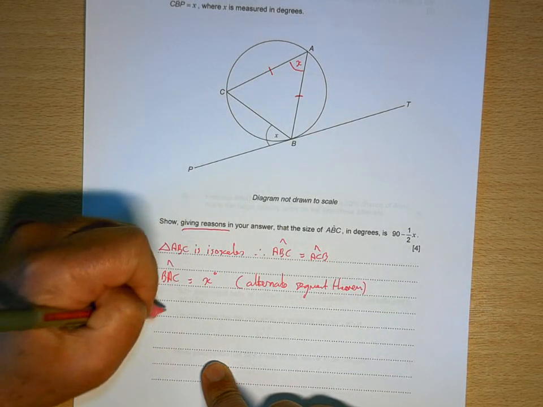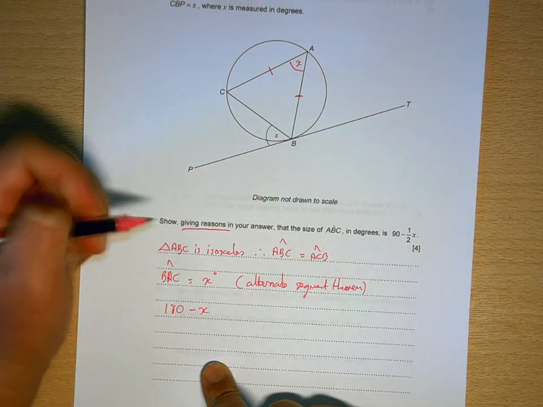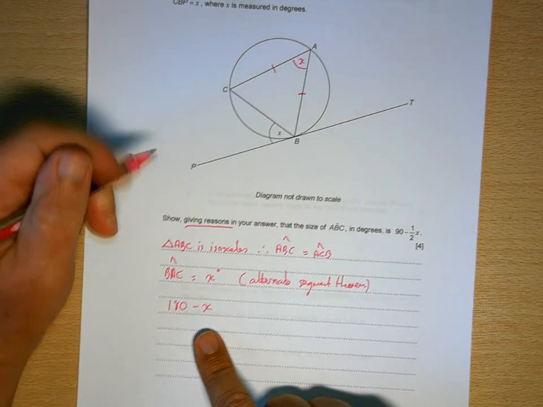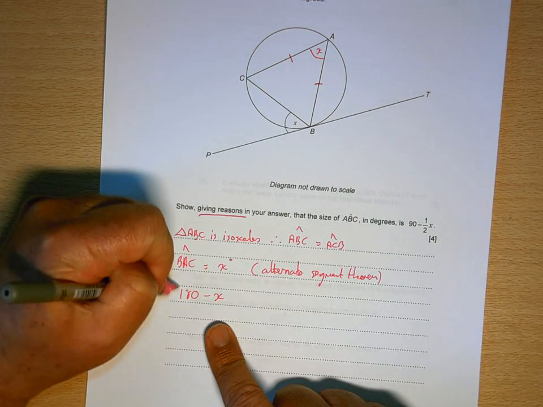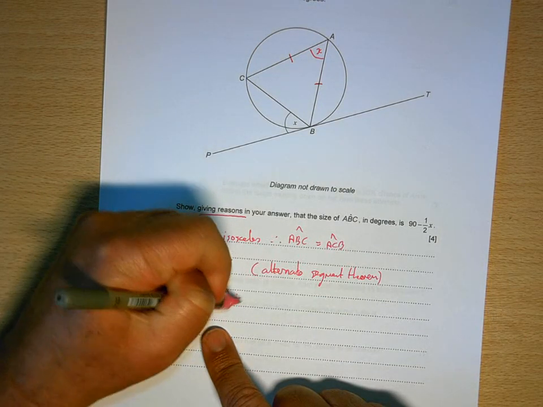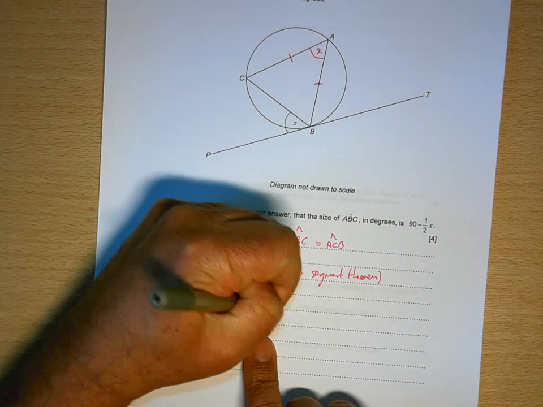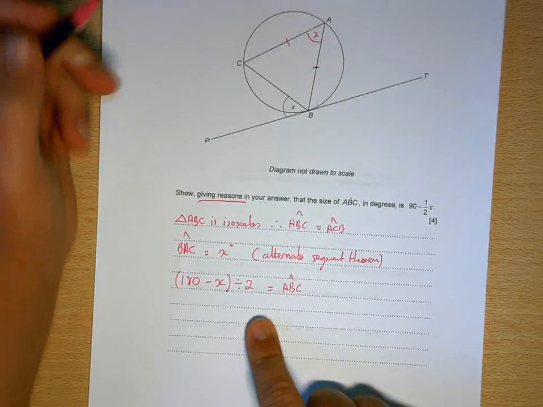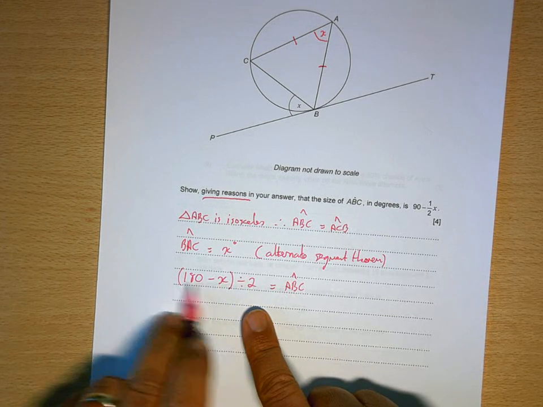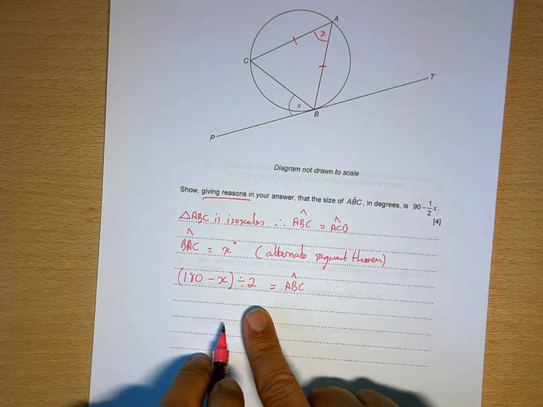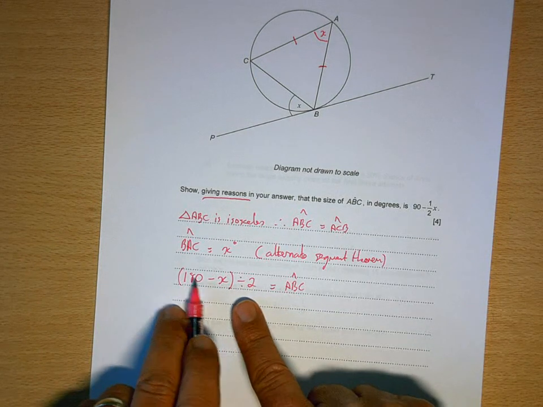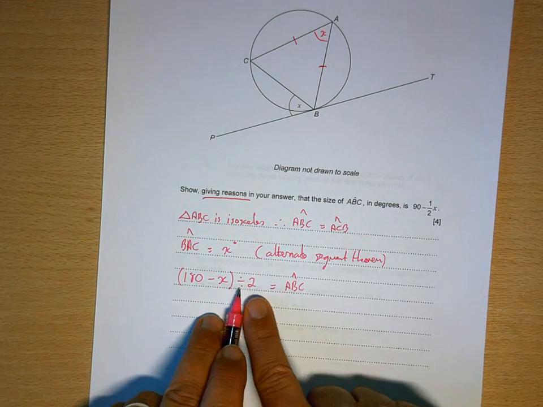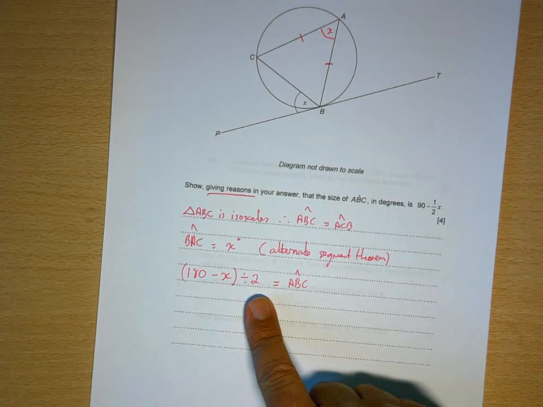So we know that 180 minus X will give me that plus that. So if I divide that by 2, that will give me angle ABC. So I take that away from 180 and then divide it by 2. Now if I divide that by 2, I have to divide everything inside that by 2, just like if we were expanding the bracket and it would be a multiply, we would be doing 2 times 180, 2 times minus X. Same thing with the divide.